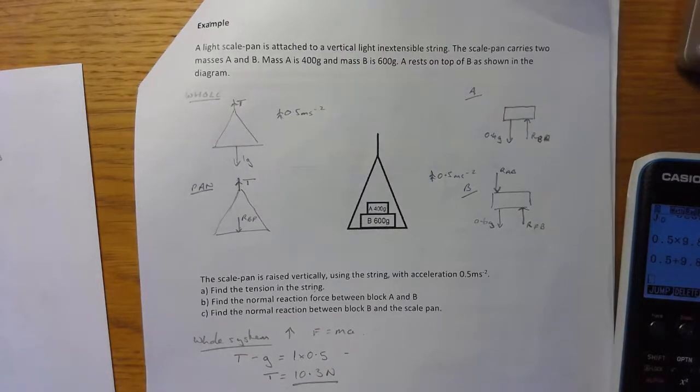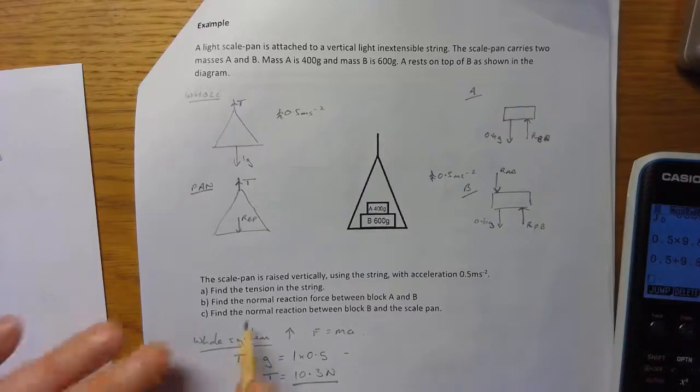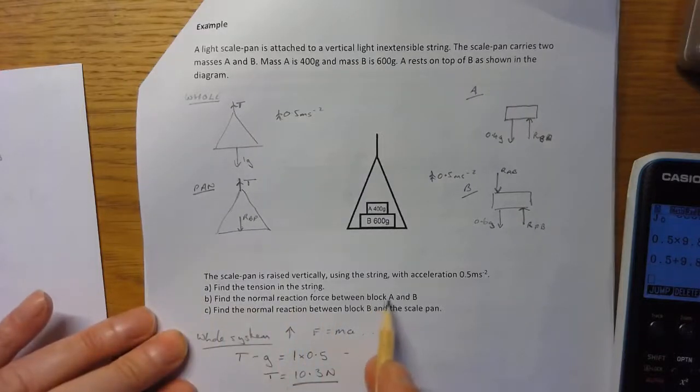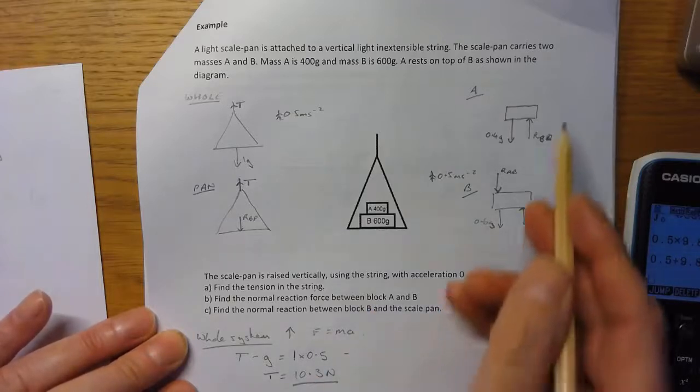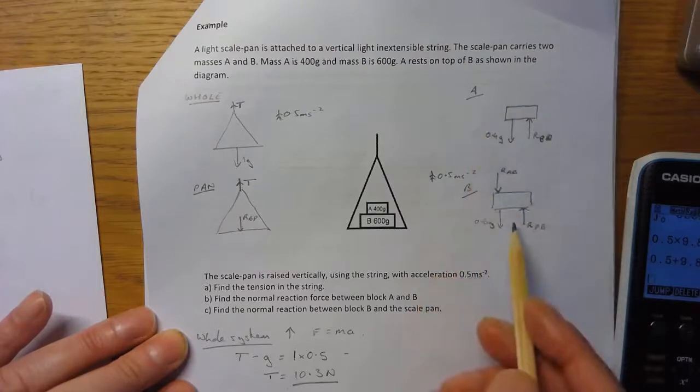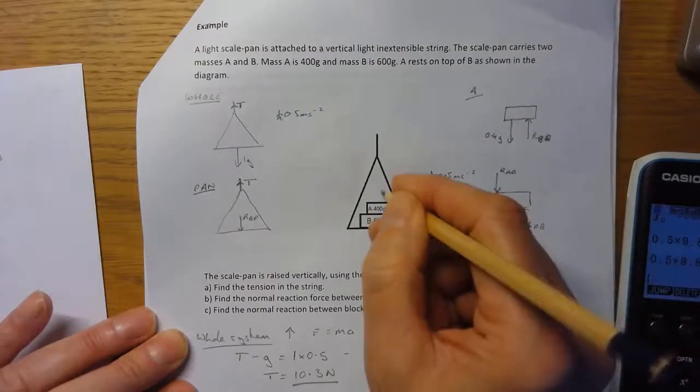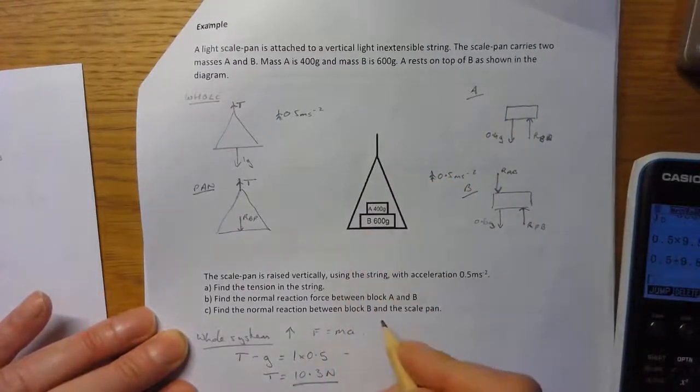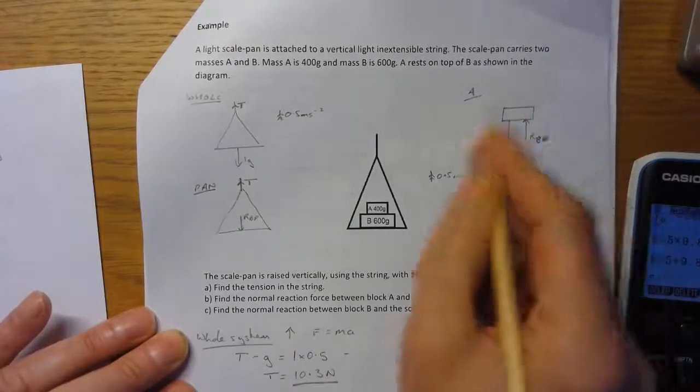The next thing I'm going to do is find the normal reaction force between the blocks A and B. I could use either of these, couldn't I? The force from B on A is the same as the force from A on B, so this one makes sense here.